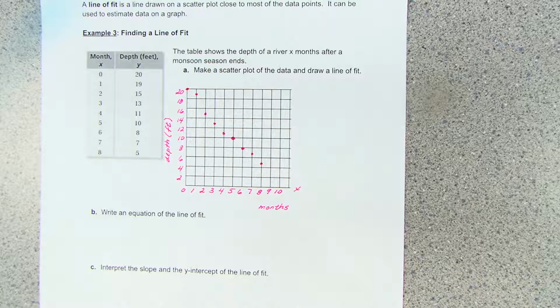Okay. And then there's a certain amount of kind of guessing around to find exactly where you want to draw your line of fit.